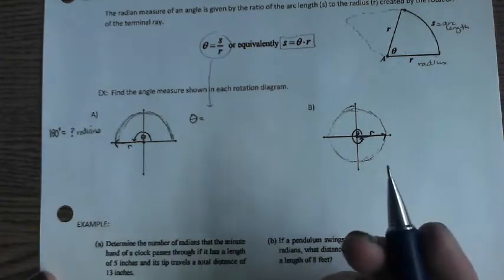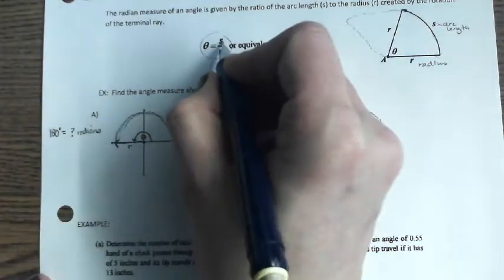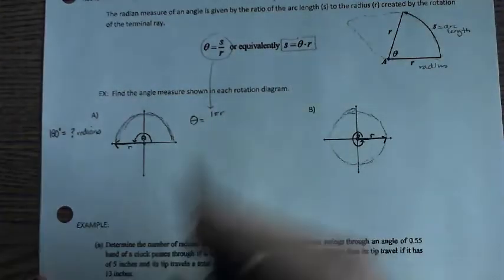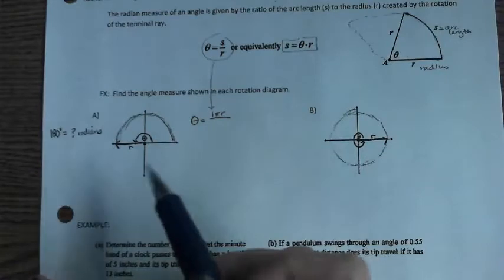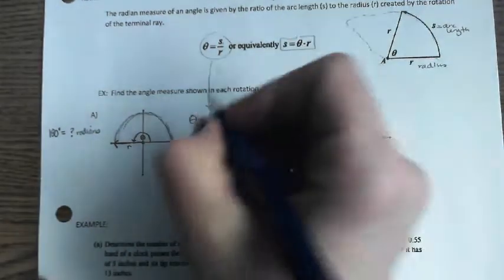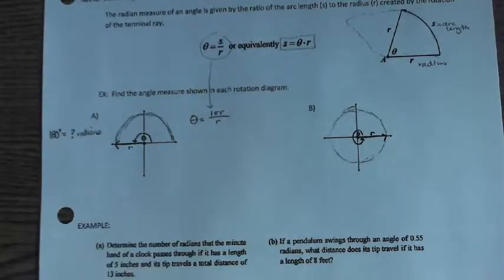Do you follow that? So your arc length, this S, is 1 pi r over r. And they don't tell you what r is, it's just however big this radius is. But the r's therefore cancel. Yes?